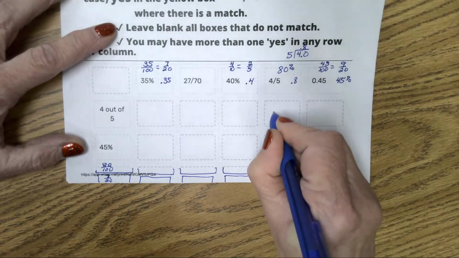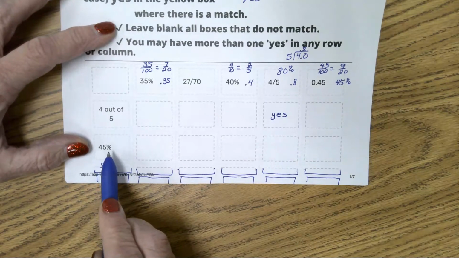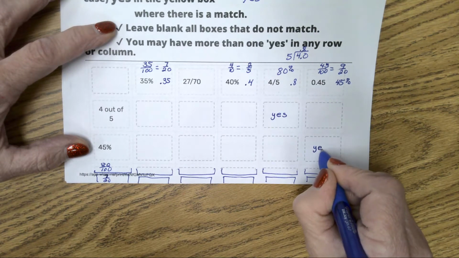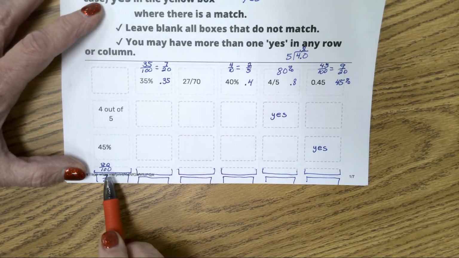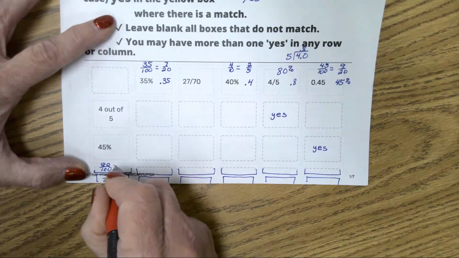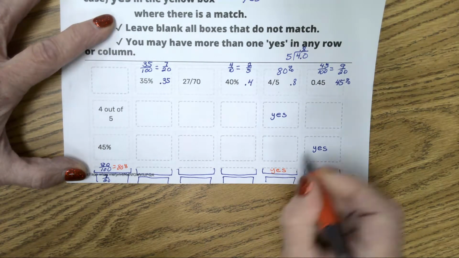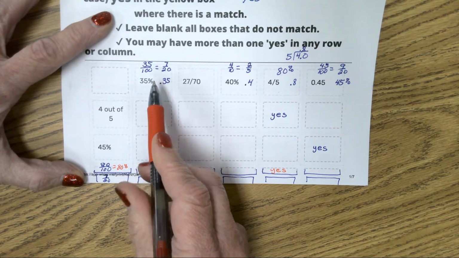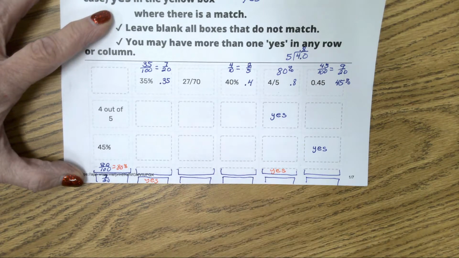Write the word yes, lowercase yes. Type yes there. 45%. There is 45%. Type in the word yes. 80 over 100. That would be 80%. 80 over 100 equals 80%. 80% is going to be this problem. 7/20. I'm so glad I did this because I know 7/20 goes under 35%. Write the word yes in that box.